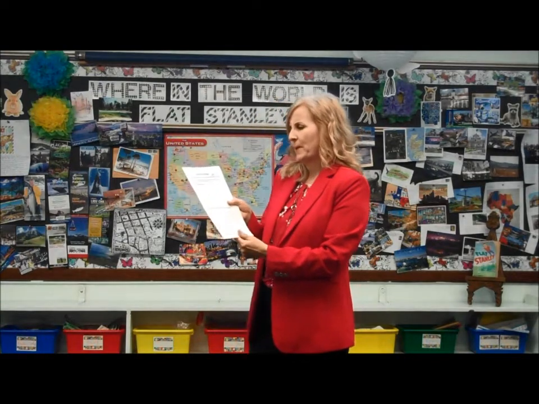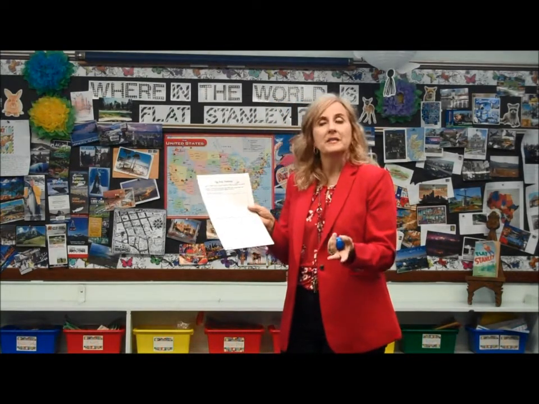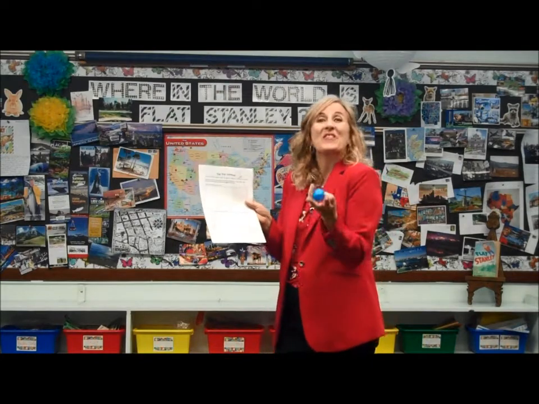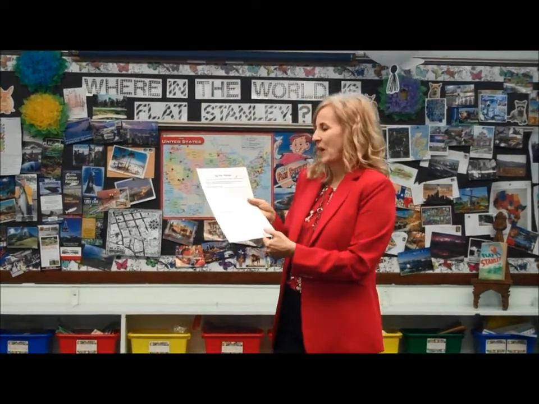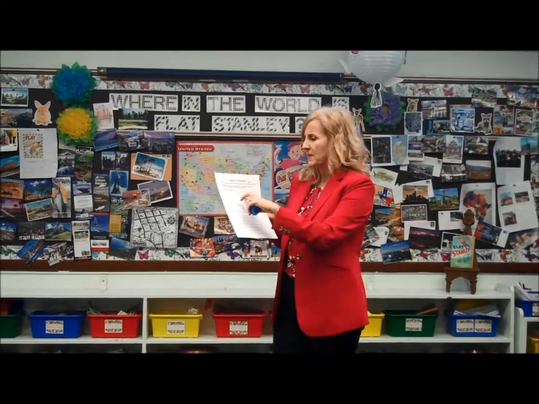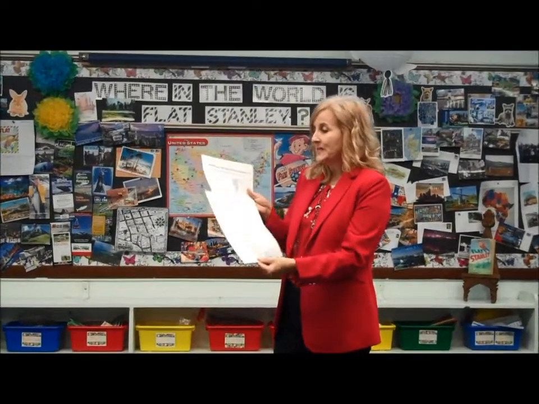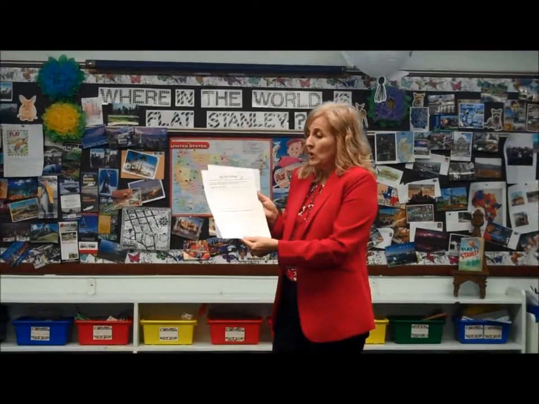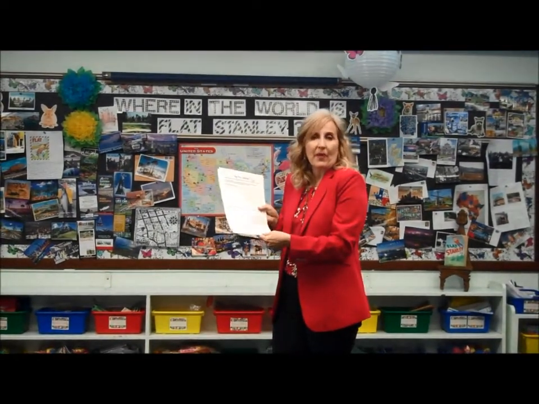Now it says on this paper that you can use whatever you like to build your contraption, your container that's going to protect the egg. That's what I mean by contraption. It gives you some ideas of some things that you can use. Also, this other paper gives you more ideas of things that you can use. So when you're drawing this, you can think about that.